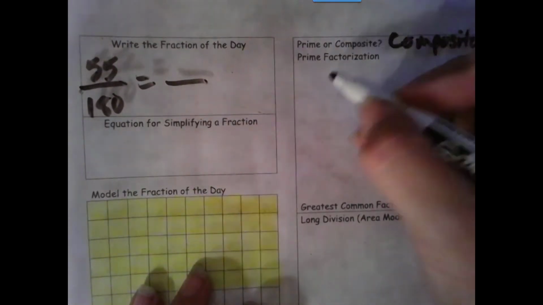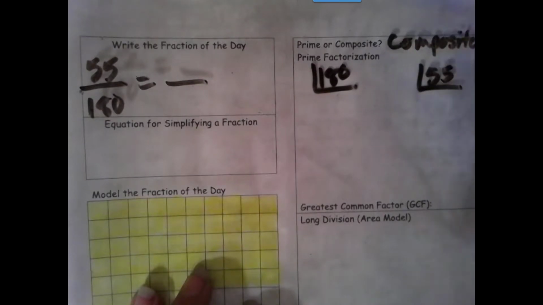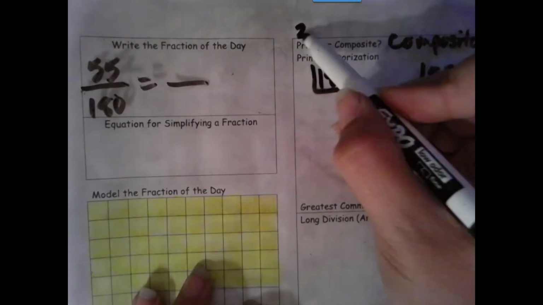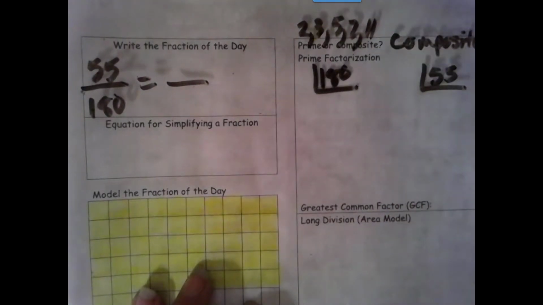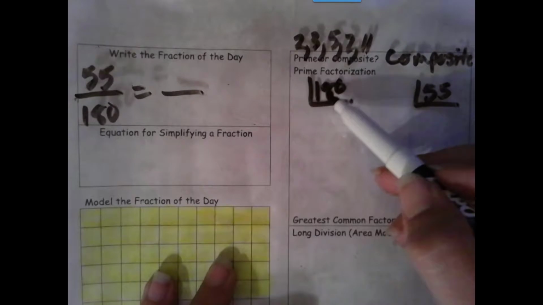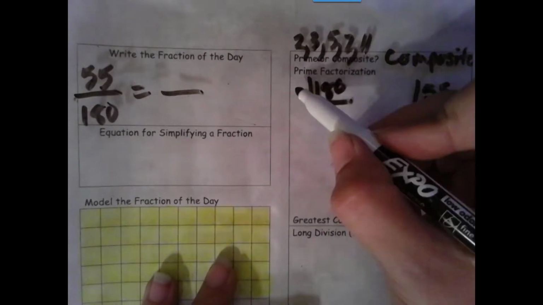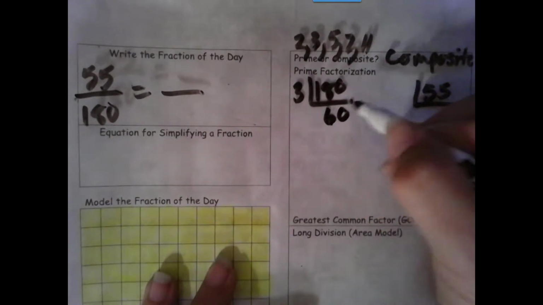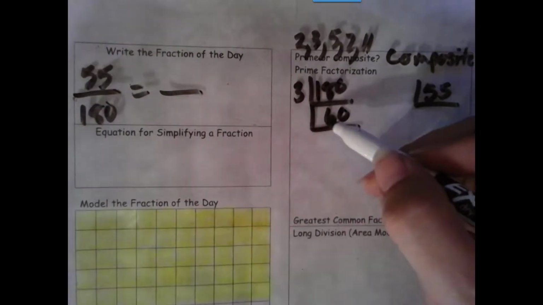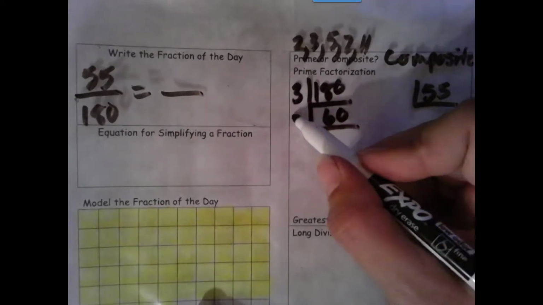So that means we need to do our prime factorization for both the denominator and our numerator. Okay, and our first 5 primes: 2, 3, 5, 7, 11. 1 plus 8 plus 0 is 9, and 9 is a multiple of 3, so 3 will work here. I can get 3 groups of 6 tens out of 180. This is, again, 6 plus 0 is 6. That is a multiple of 3.